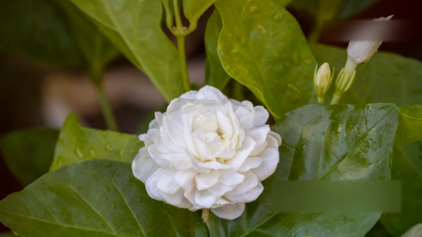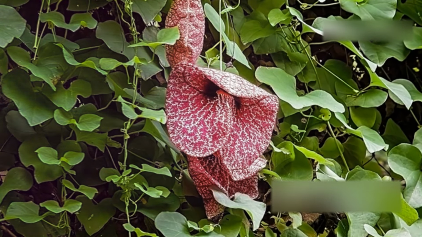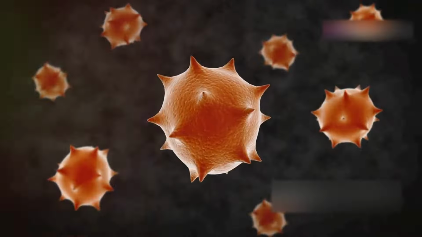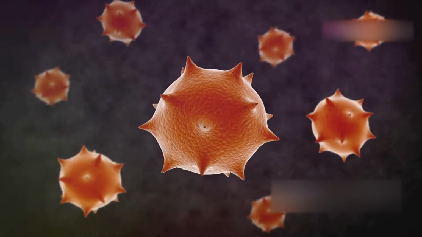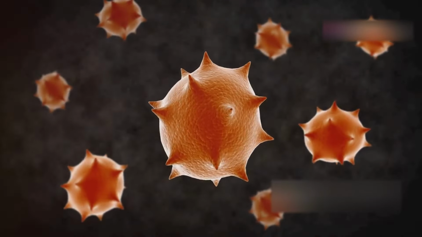Fifth, the flower parts of monocots are usually in multiples of 3, while in dicots they are in multiples of 4 or 5. Lastly, monocots generally have pollen with 1 pore or furrow, whereas dicots have pollen with 3 pores or furrows.